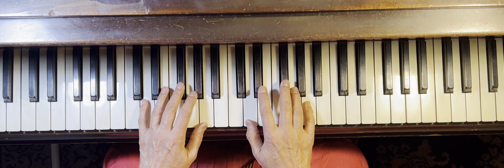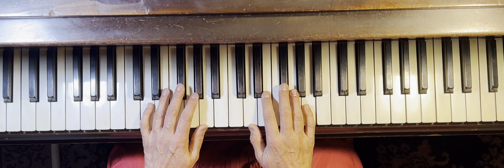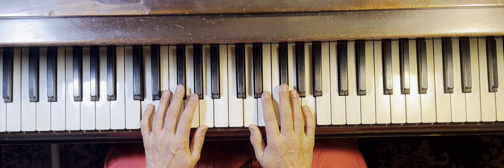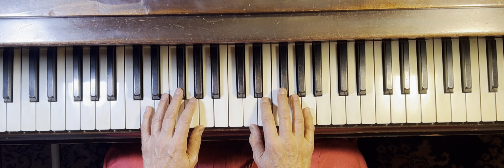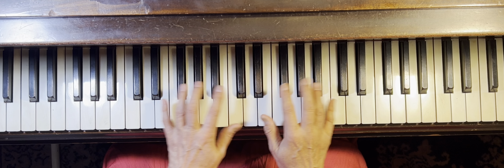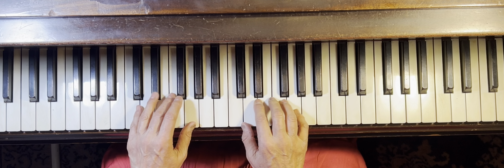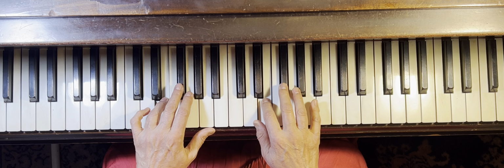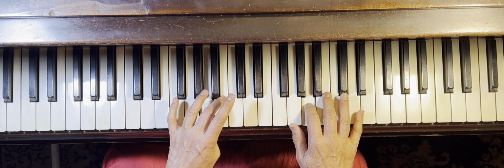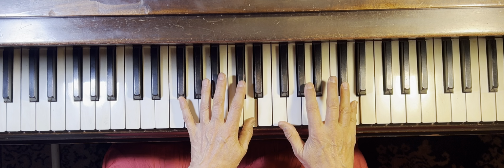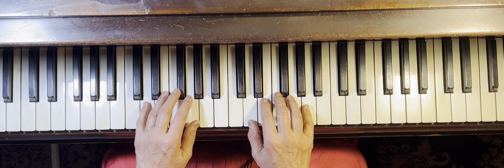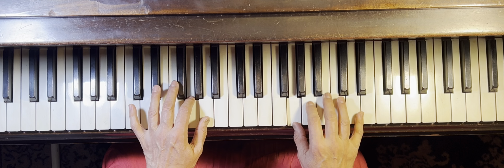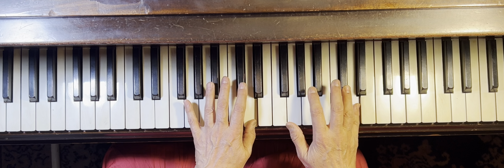And the last key that we will demonstrate, let's take a look at D major. D major has 2 black keys, an F sharp and a C sharp. Let's play the scale. Okay, 1, 2, 3, 4, 5, 6, 7, 8.